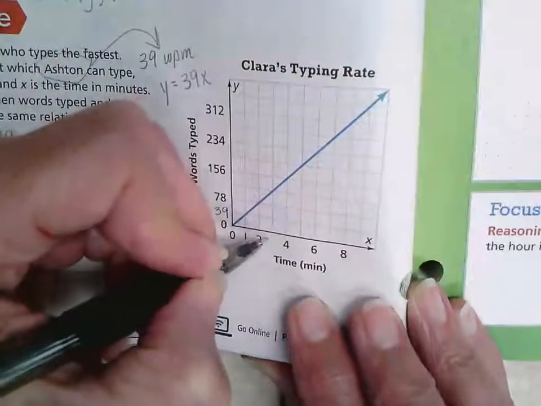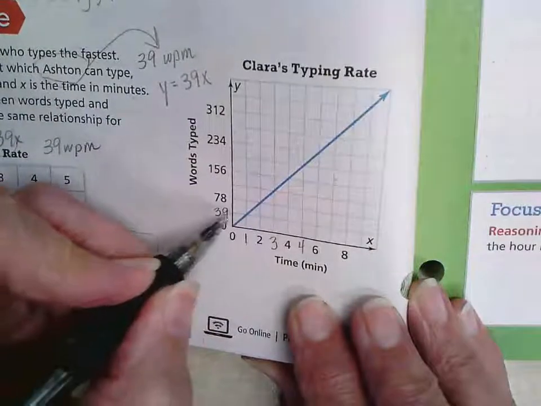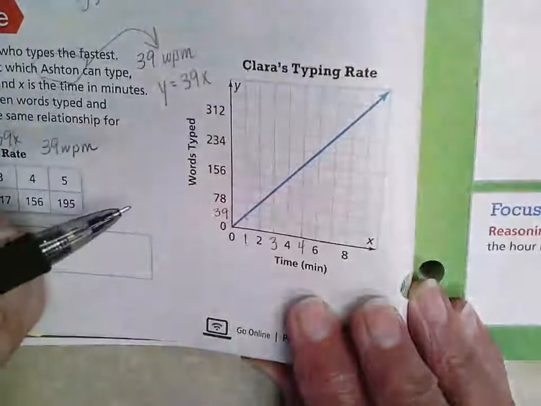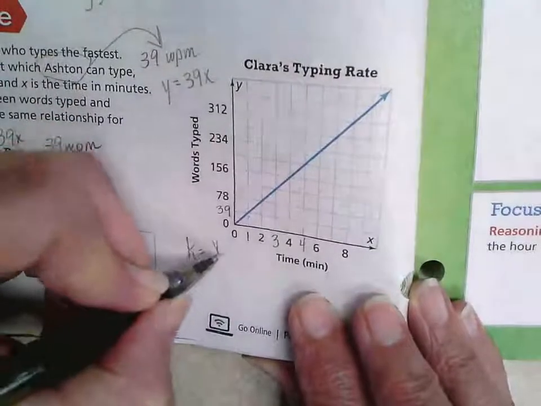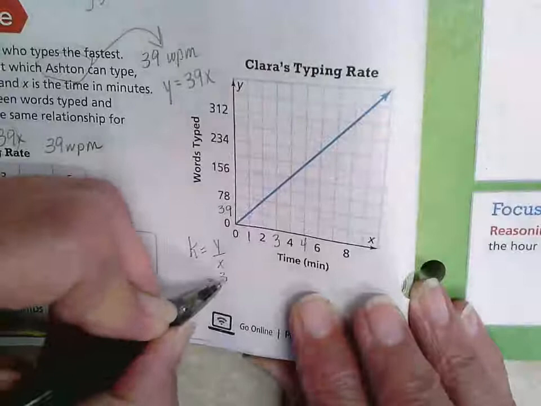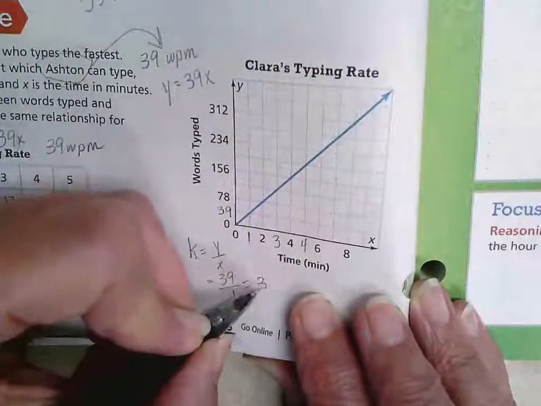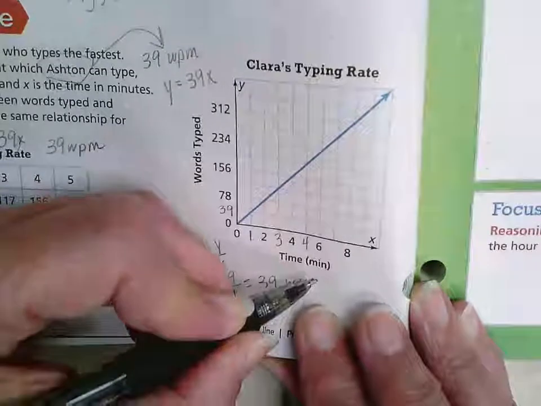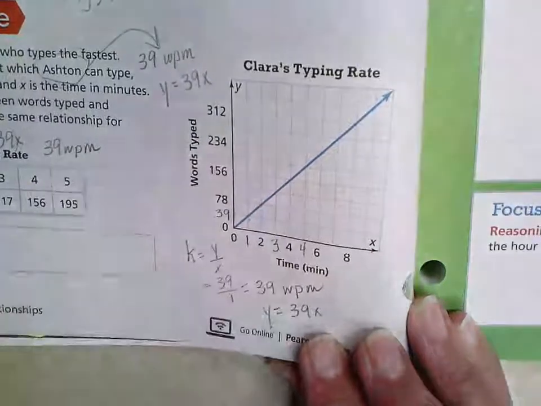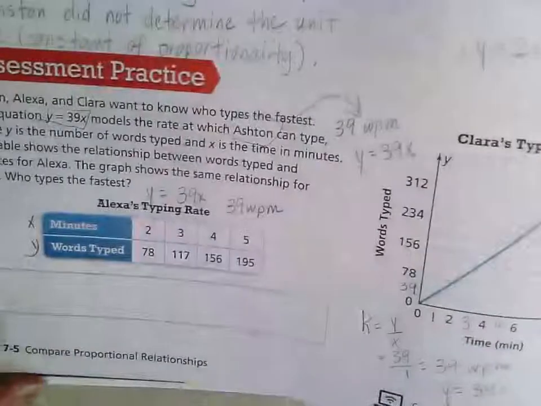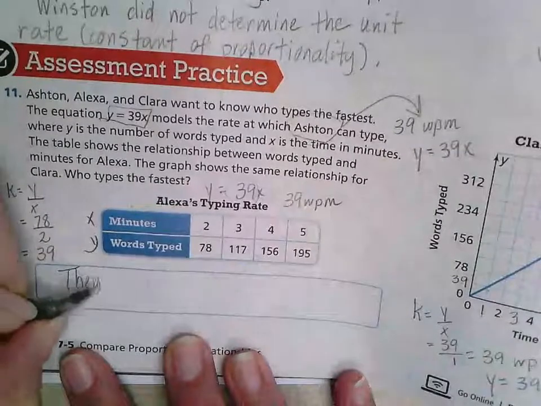And because my x-axis is my time in minutes, I know that in 1 minute, Clara is typing 39 words. So k equals y over x equals 39 over 1. So that's 39 words per minute, and my equation is y equals 39x. So the question is, who types the fastest? They all type the same speed.